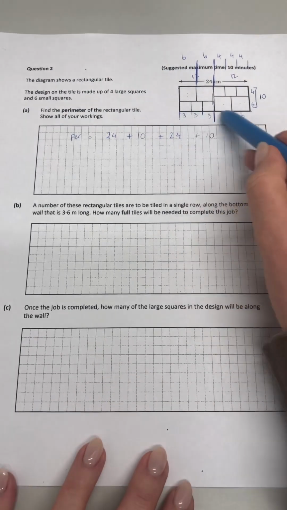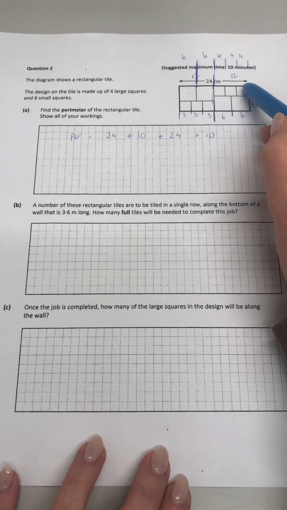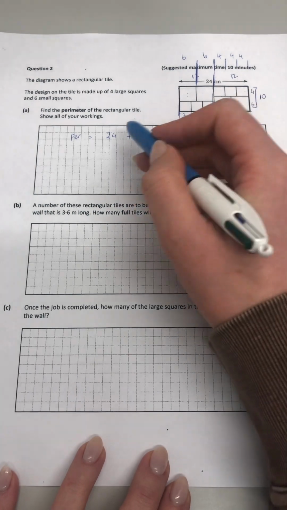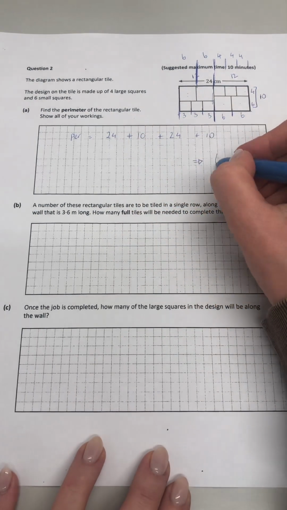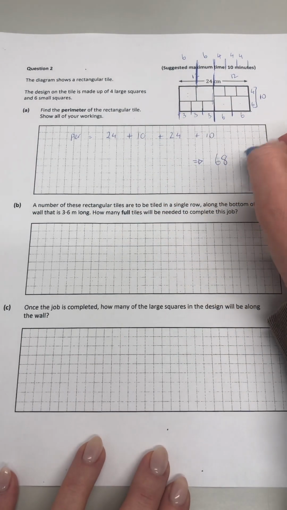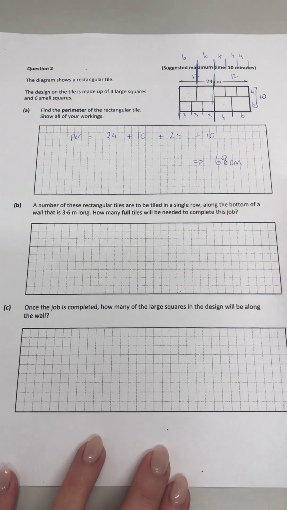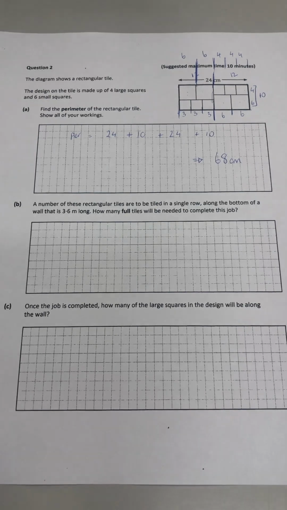So the whole thing is 24 plus 10 plus 24 plus 10, giving me 48, 58, 68. And they don't tell me whether it's centimetres, metres. Oh, they do actually. Centimetres. No multiplying or anything like that.